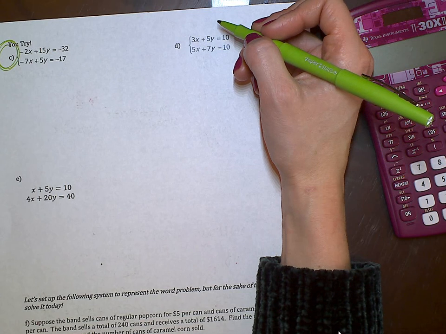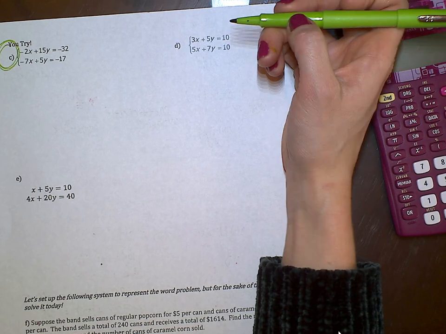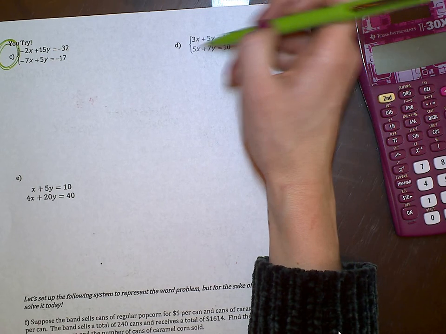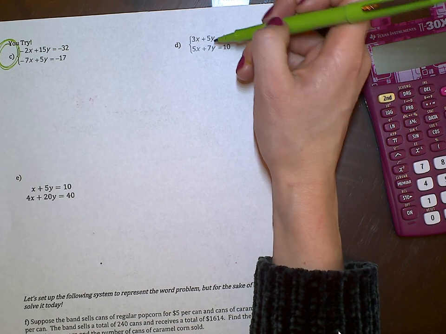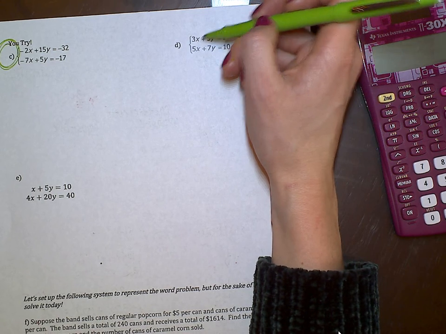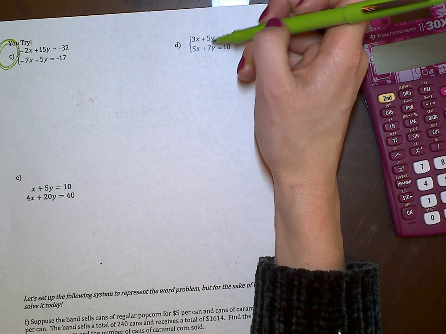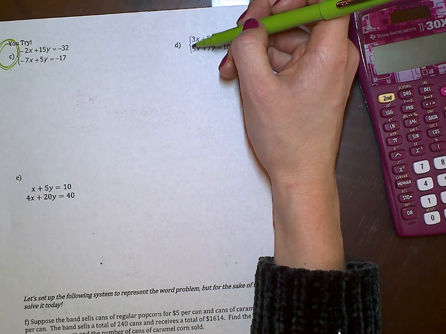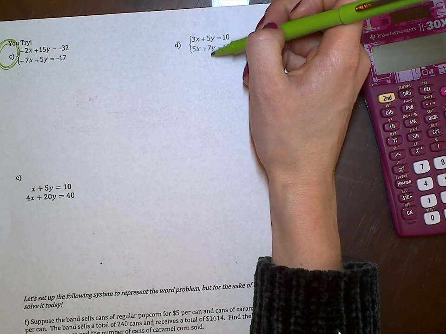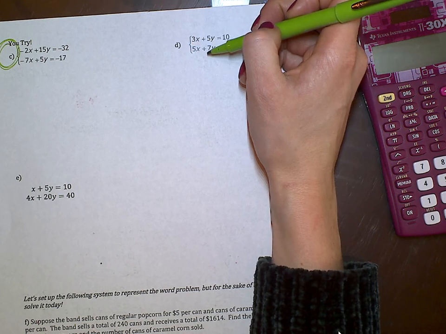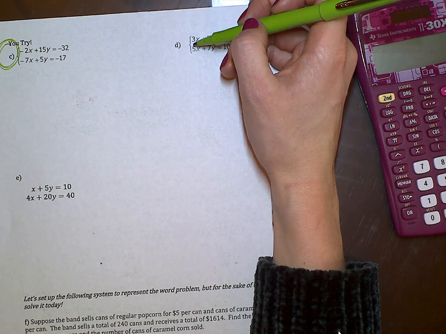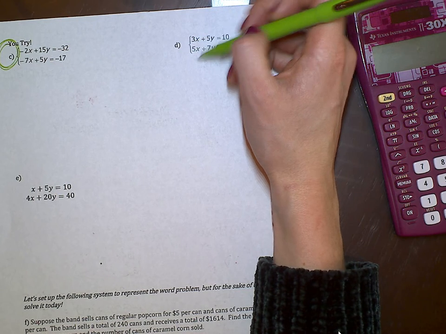throw negatives in. Now, for me, since one's not set up sign-wise how I want, the way I would decide whether I want to do x's or y's is I would go for smaller numbers. So 3 times 5 is 15, 5 times 7 is 35. So for me, I'm going to think, 15 is a little bit better to work with, so let me just get the x's the same.